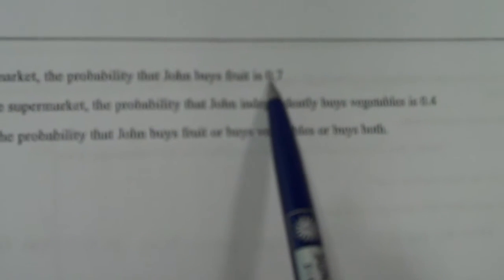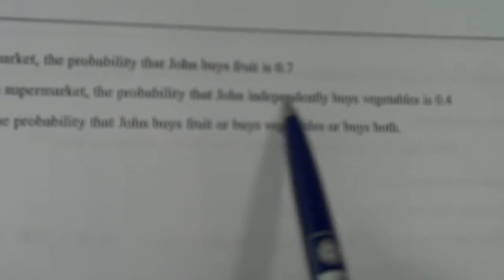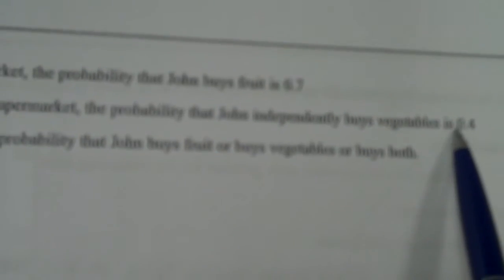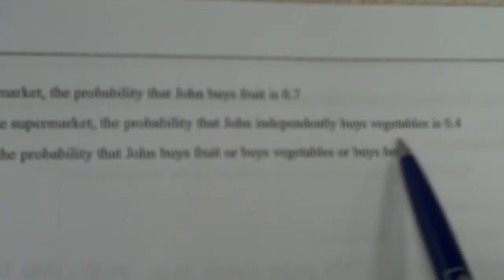Question 19. In a supermarket, the probability that John buys fruit is 0.7. In the same supermarket, the probability that John independently, so I kind of think tree diagrams, buys vegetables is 0.4. So if I'm thinking two tree diagrams, I'm thinking two events. So the first thing is fruit and the second thing is vegetables.